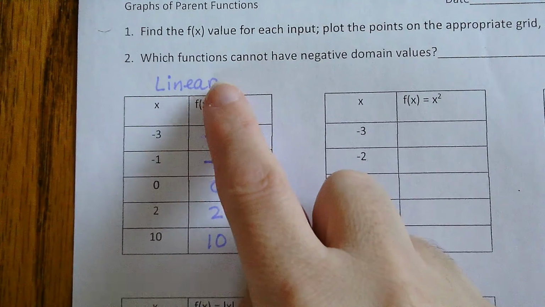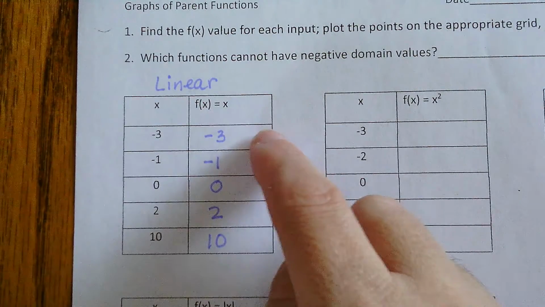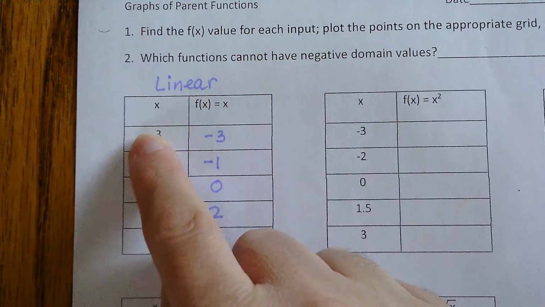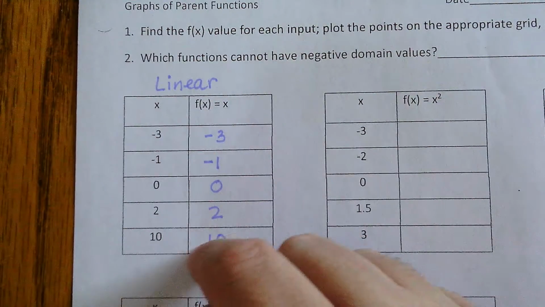It's time for you to check your tables. So our first one is linear. That's y equals x, or f of x equals x. And all you do is replace your x into the x, which means you're getting the same exact value back that you started with.